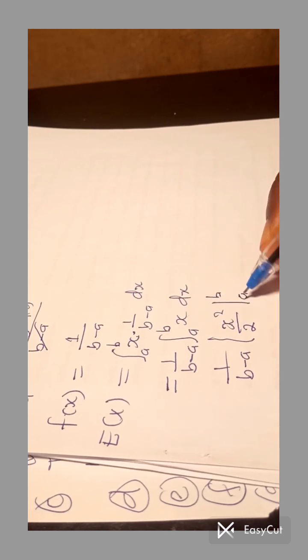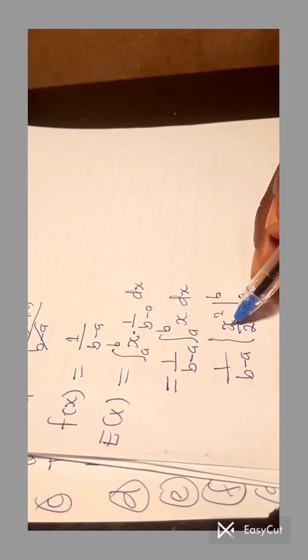If we continue, when x is integrated, with the constant outside, we are going to have x squared over 2, ranging from a to b. So b is going to take the place of x and a is also going to take the place of x. That means b squared minus a squared all over 2.